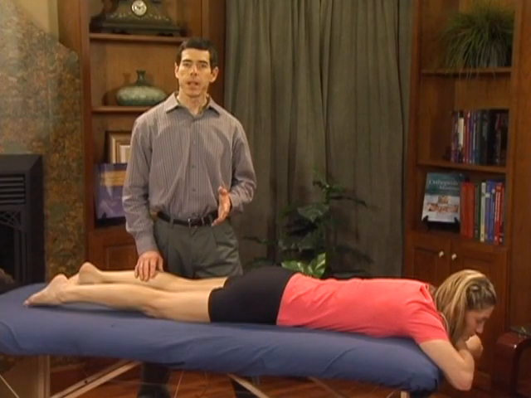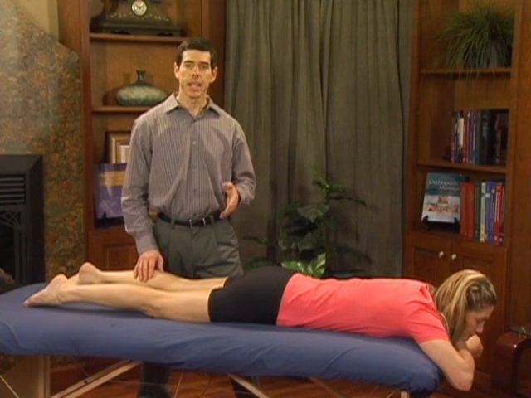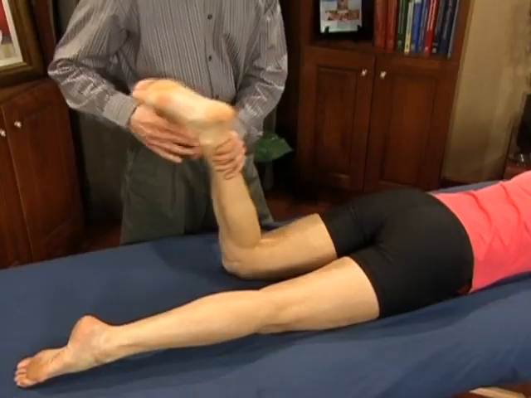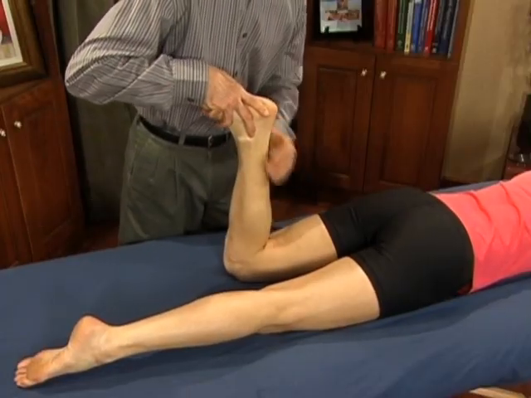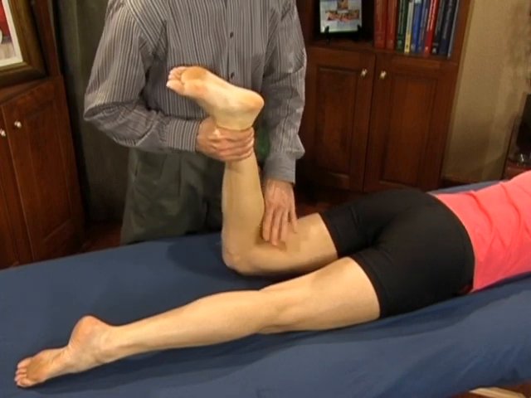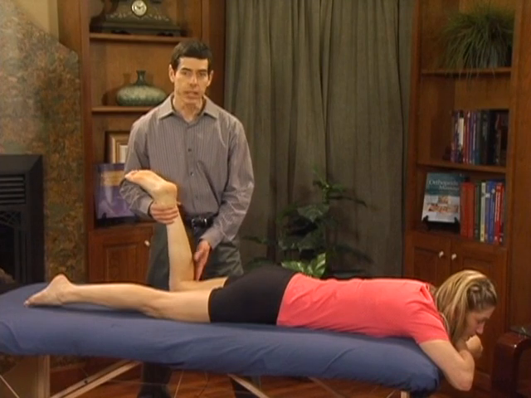If there's pain felt during compression and distraction, this is most likely an indication of ligamentous injury. If pain is only felt during the compression test when you're pushing down on the meniscus, but it's not felt during the distraction test where the pressure is off the meniscus, then this is more indicative of meniscal injury.